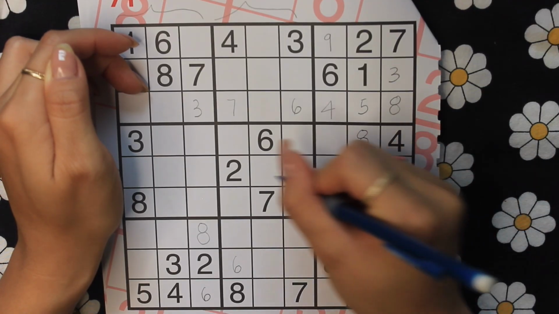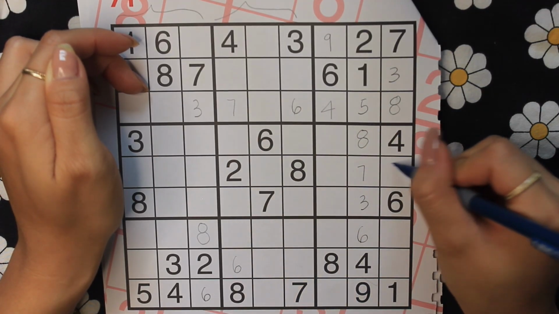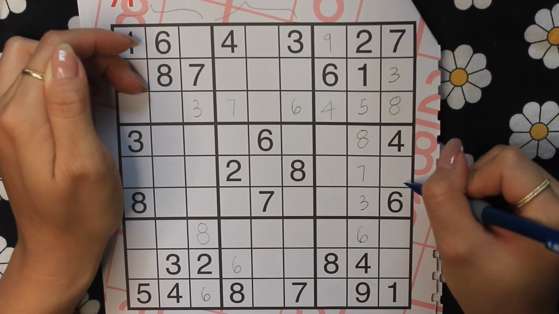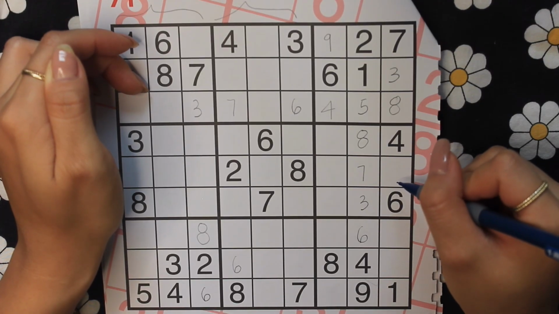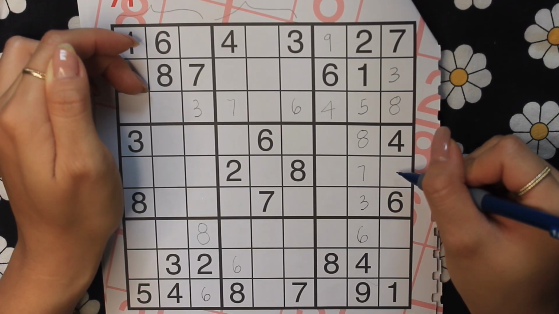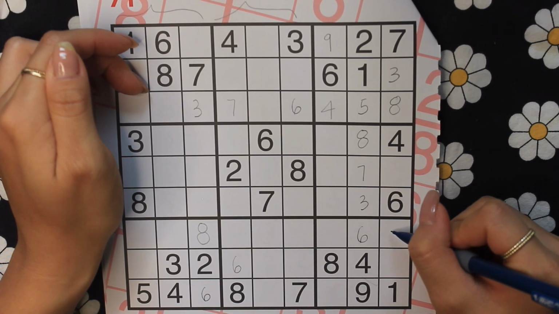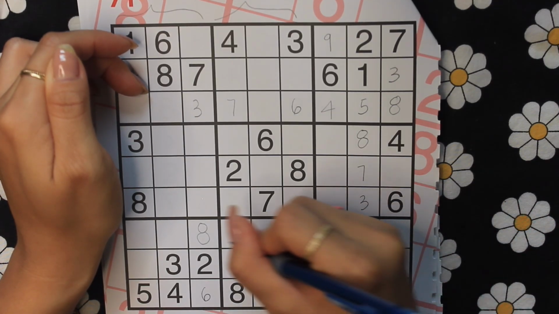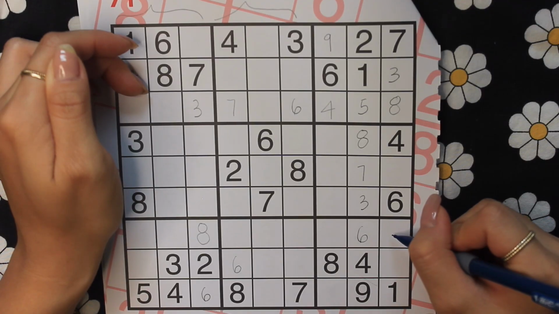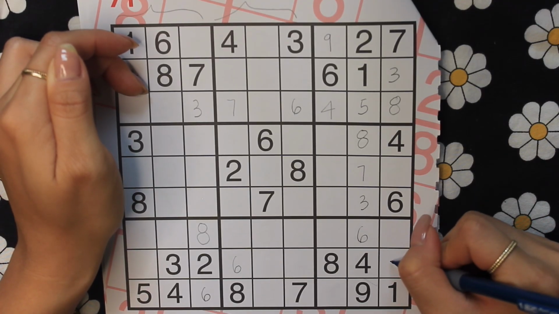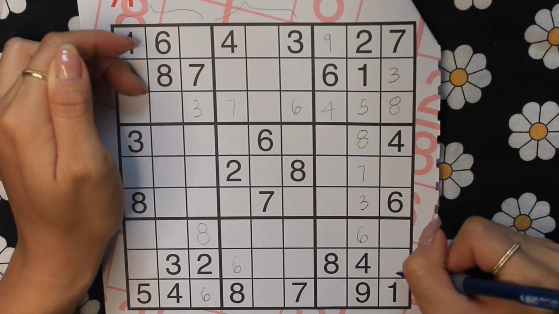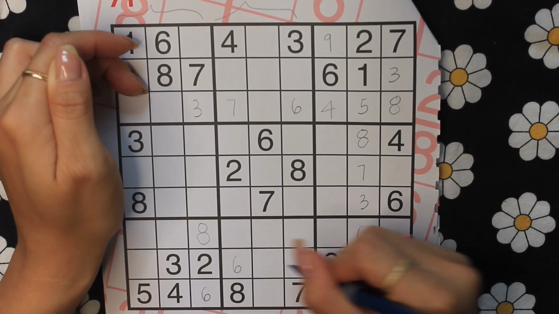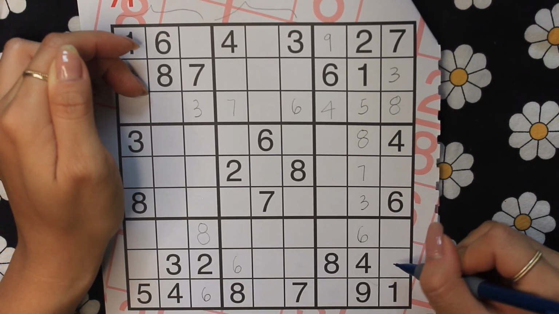It cannot, because there's a 2 in this row already. That would mean there would be 2 in this row, which we cannot have. So I'm looking at this and I'm saying, can 2 go here? It could, but there's nothing definitive telling us that it has to go there. Until we get here and we say, can 2 go here? 2 cannot go here because there's already a 2 in this row.